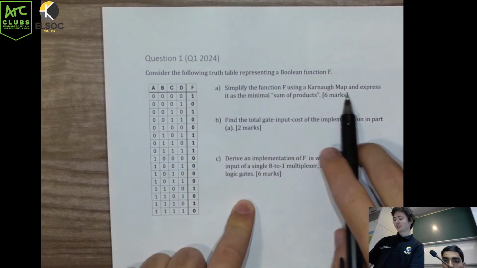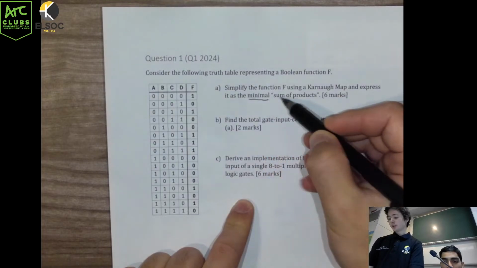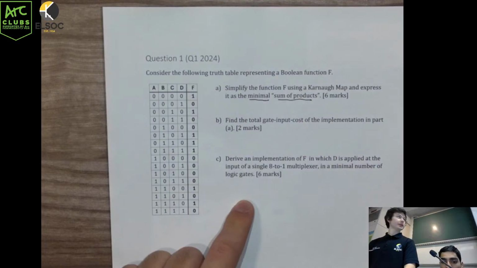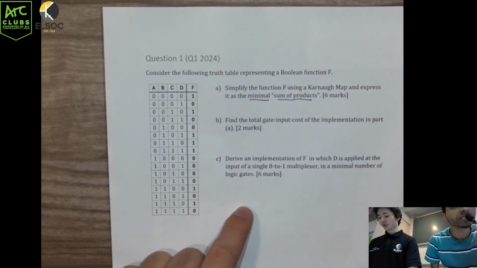Simplify the function f using a k-map and express it as the minimal SOP. Okay? So there's a couple of main things to do here. We always know that Maxterms is always going to be a little bit goofy because you got to think about it.